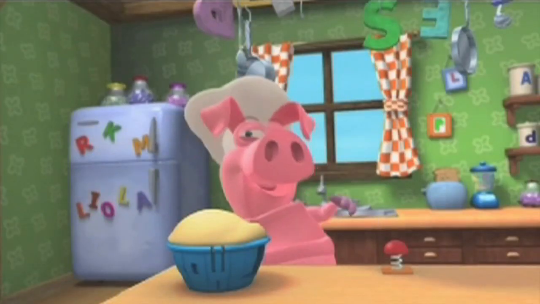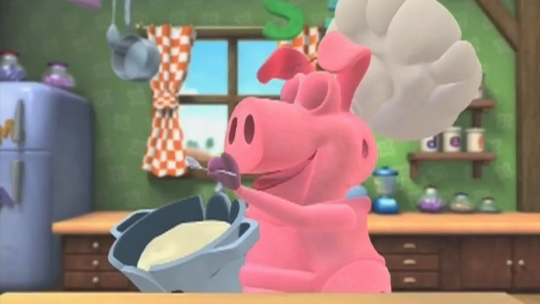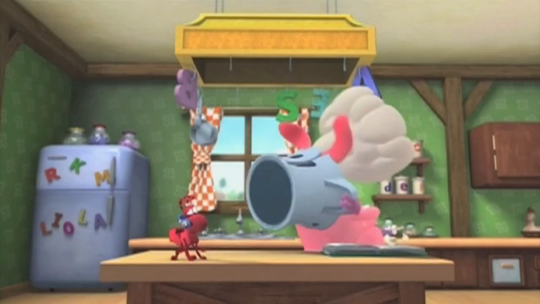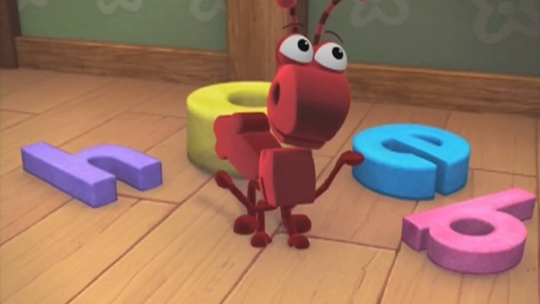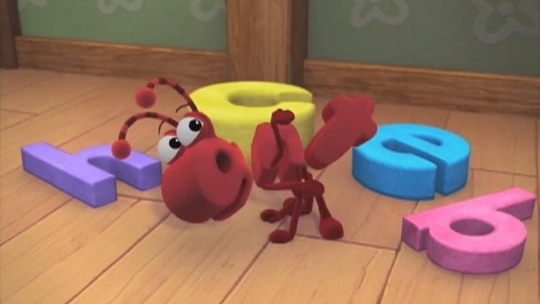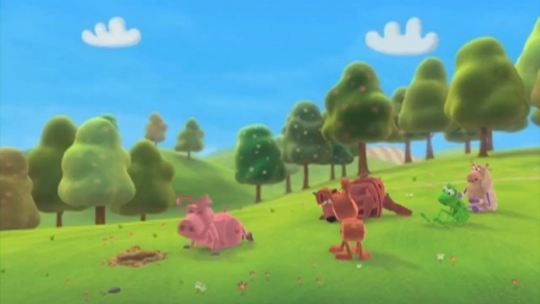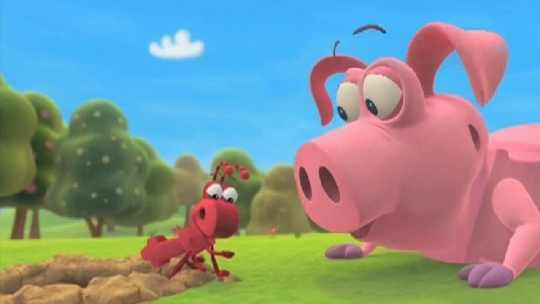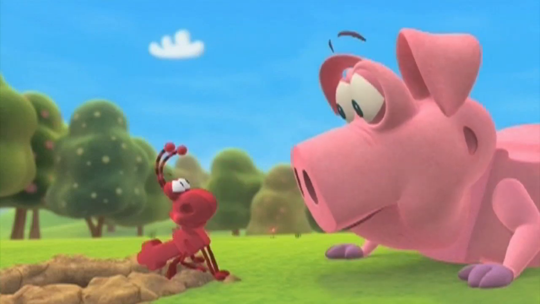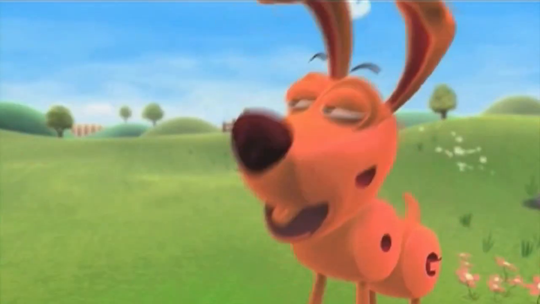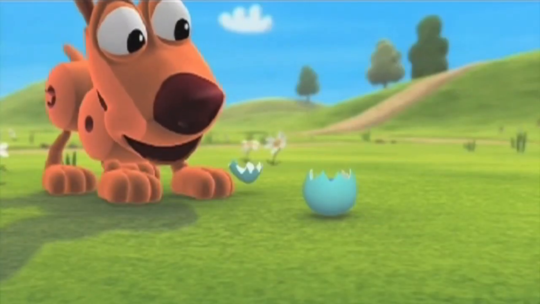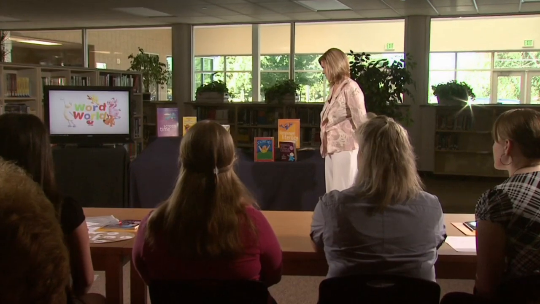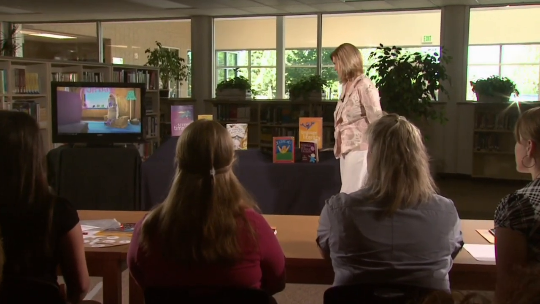And Pig, "Bonjour, mes amis," who's all about enjoying the moment. Luckily, Pig's best friend is Ant. "Here I am. A-N-T-N. You may be small, but you're the biggest friend I'll ever have." And who could forget Dog, a word friend's best friend. Word World. I love this show.